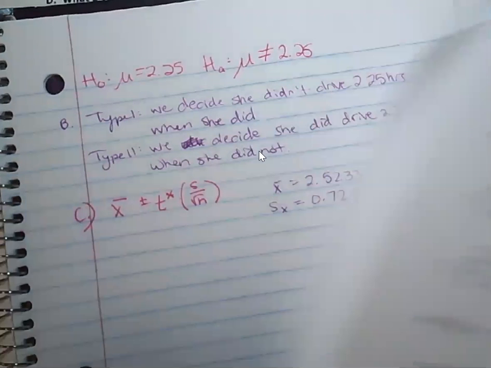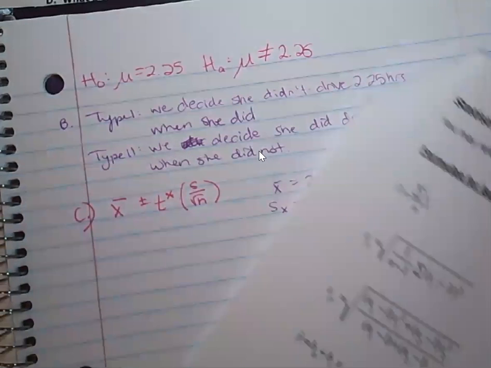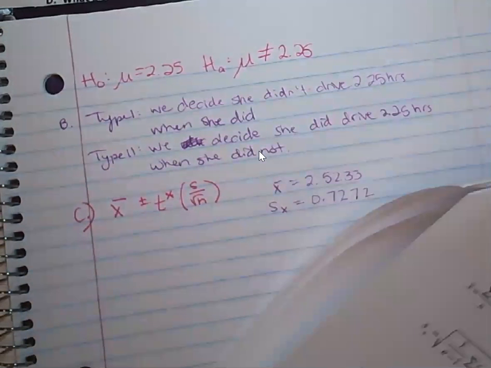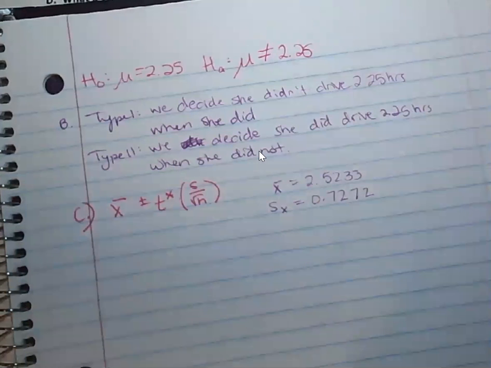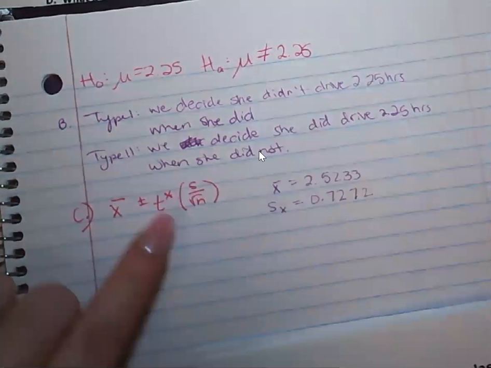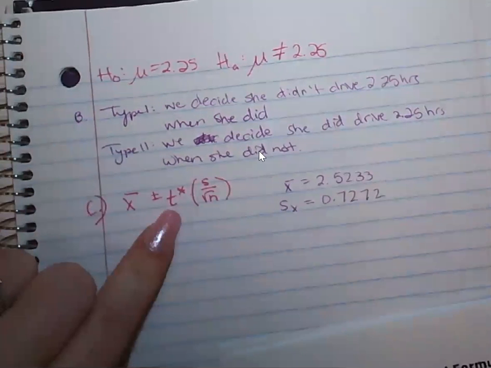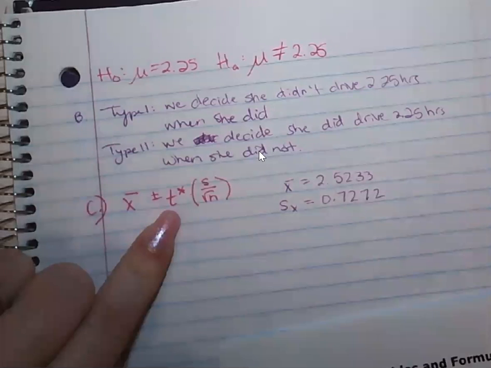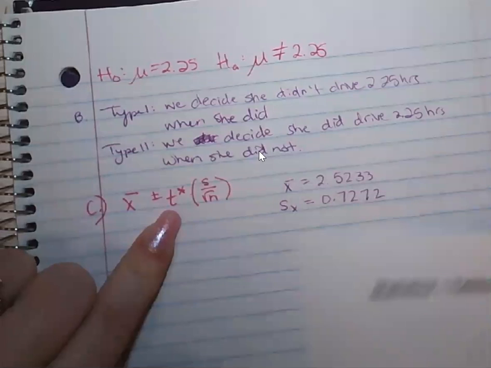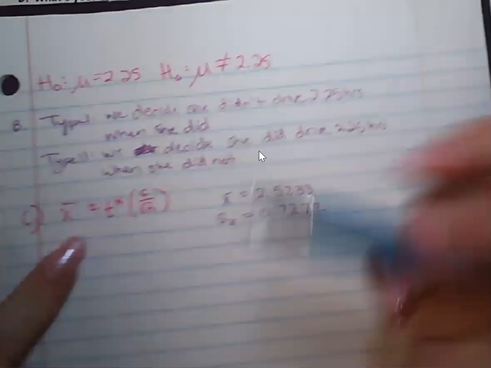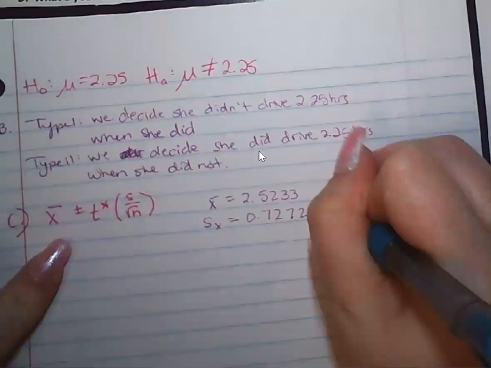T stars are pretty quick to find with your T table. There it is. So we need a T star for a 95% confidence level with, we had 15 pieces in our random sample, so degrees of freedom would be 14, right? N was 15, so degrees of freedom is 14.